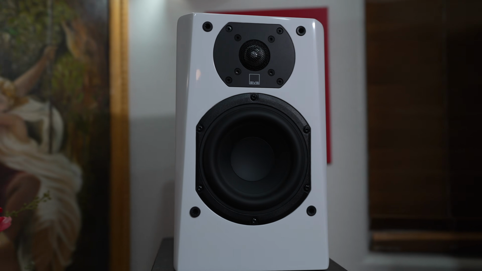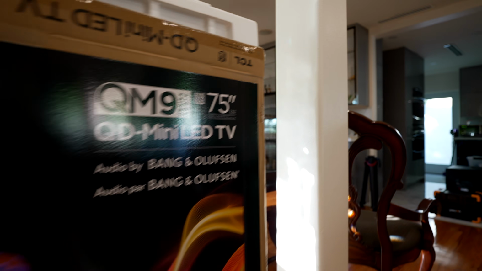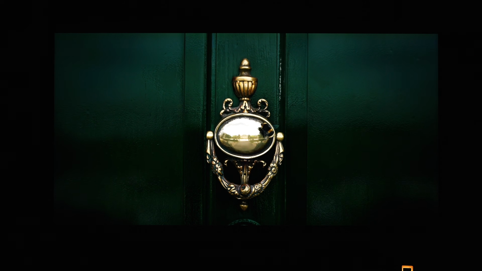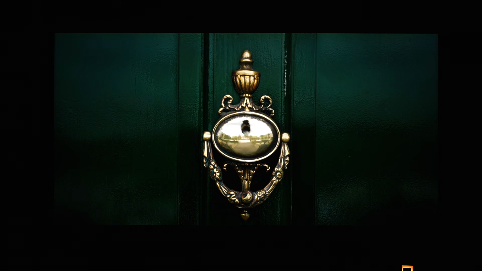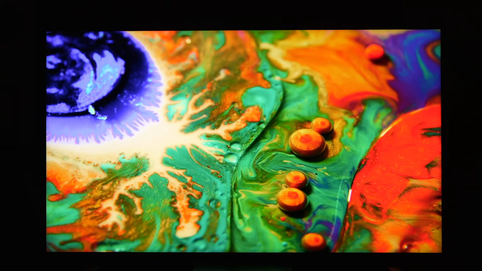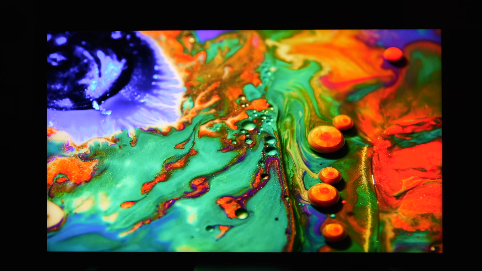Now, something that you might notice is that we changed the TV. This is now the TCL QM9K at 75 inches. Finally got it set up, and one of the cool parts is it does have a pedestal stand. So as I put that TV on the stand, I was also able to push the stand further back toward the wall. So now we've got an effective extra foot of space, which is great.